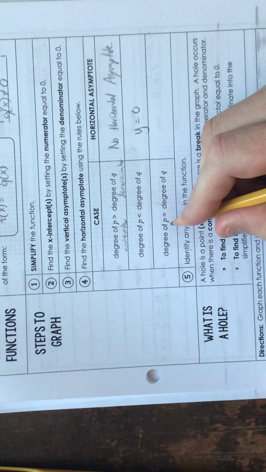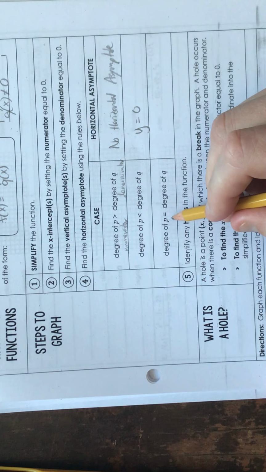And if the degrees are equal, and remember the degree is just the highest exponent, say we had x squared as the highest exponent up top in the numerator and x squared on the bottom, all we have to do is simplify down those two terms with the highest exponents. I'm just going to take the leading coefficient of my numerator, p, and divide it by the leading coefficient of my denominator, q.